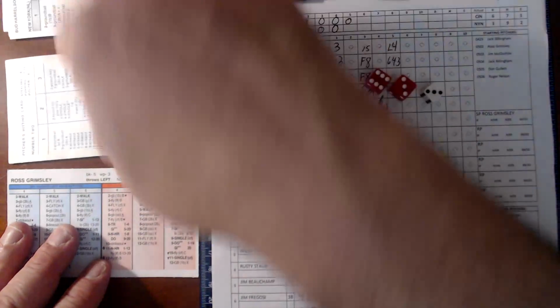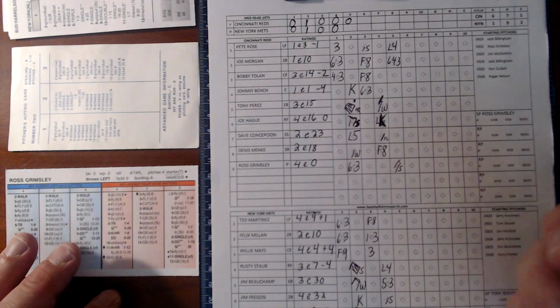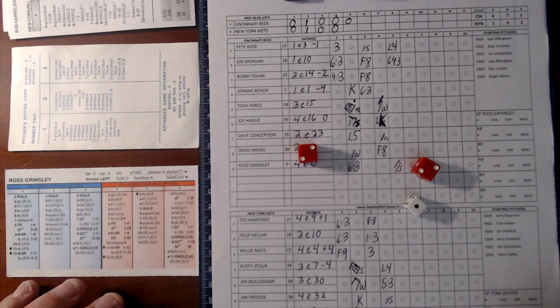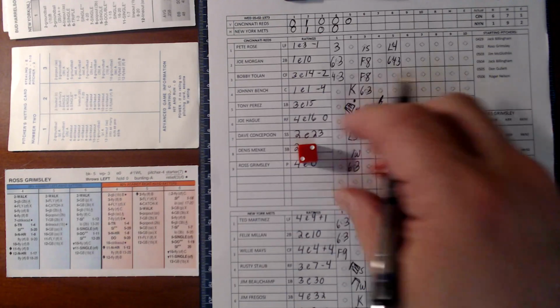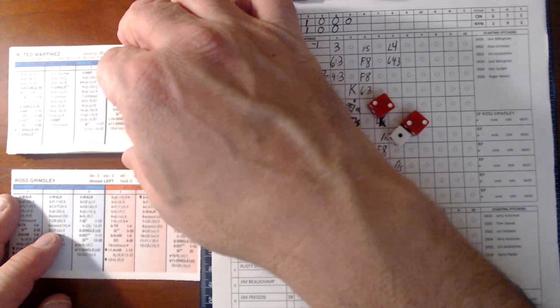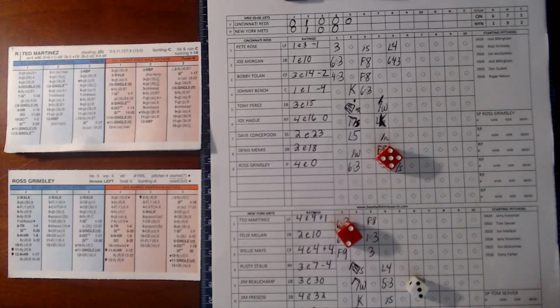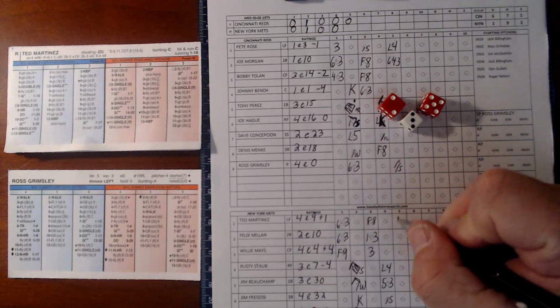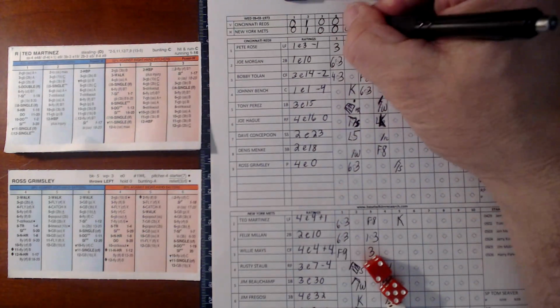Seaver, pitcher hitting, card 2 for Seaver. 1-4. Struck him out. And we're at the top of the order with Ted Martinez. Let's see what we got here. 3-7 versus a lefty. Struck him out. Let's move on to the 6th inning.